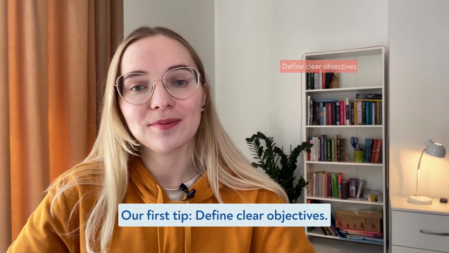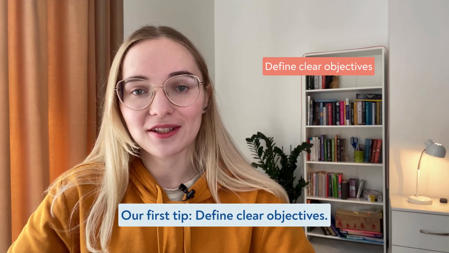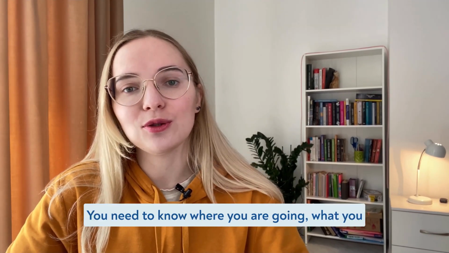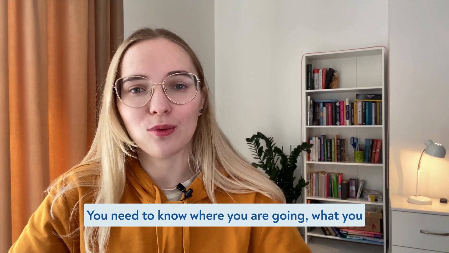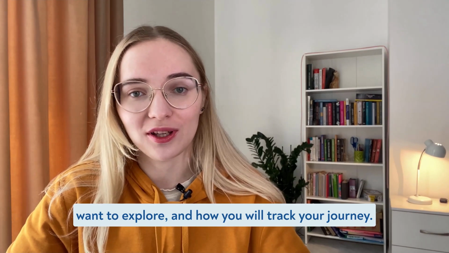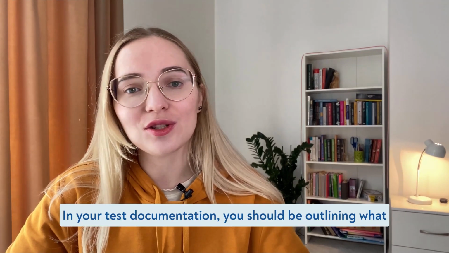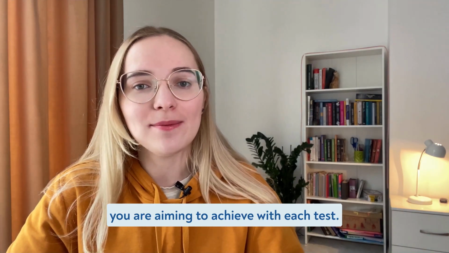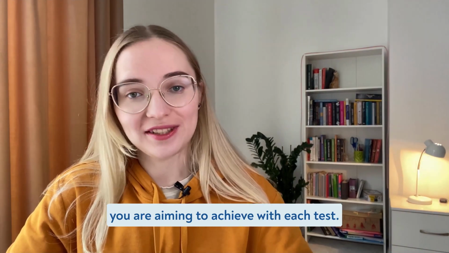Our first tip: define clear objectives. I like to think of it as planning a trip. You need to know where you are going, what you want to explore, and how you will track your journey. In your test documentation, you should be outlining what you are aiming to achieve with each test.